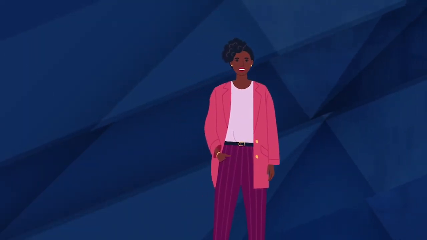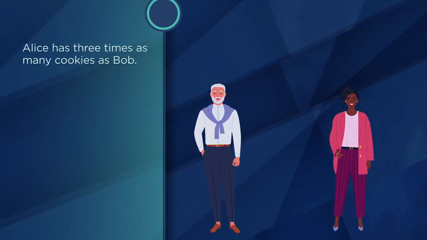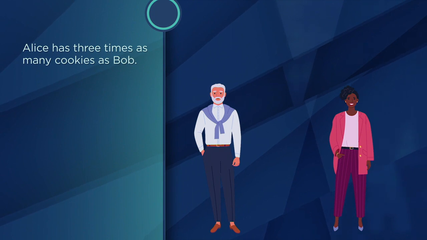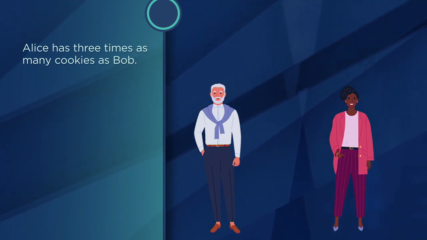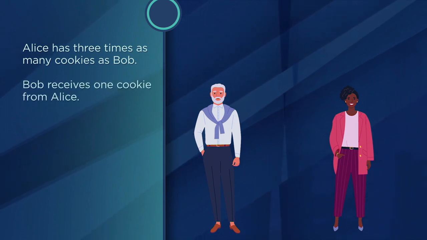Let's try another one, also based on a puzzle from Raymond Smullyan. 2 people, let's call them Alice and Bob, were enjoying some cookies. Alice had 3 times as many cookies as Bob. Finding this unfair, Bob asked Alice to give him some of her cookies. Alice handed over one of them.